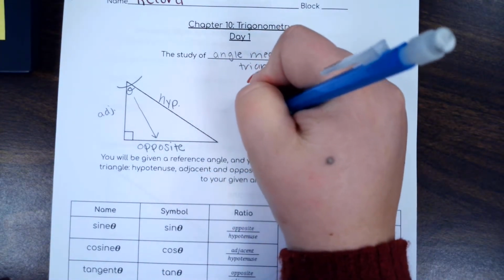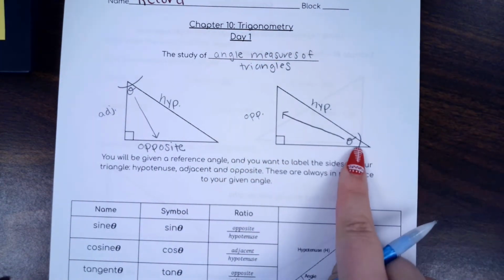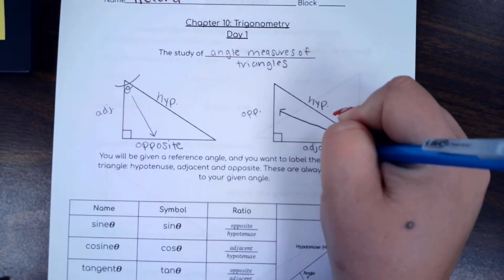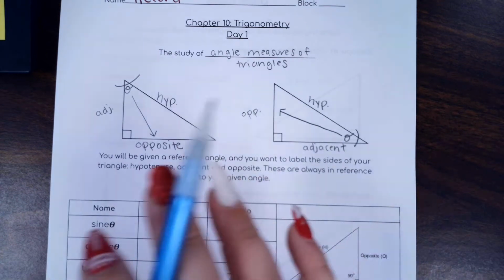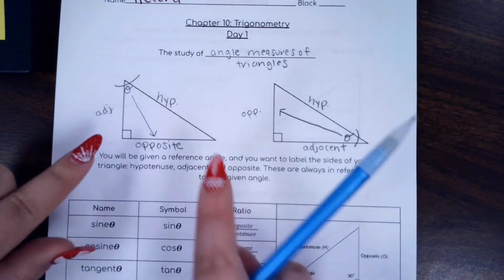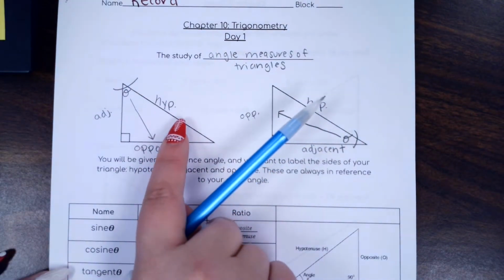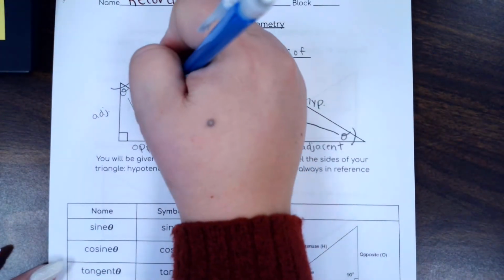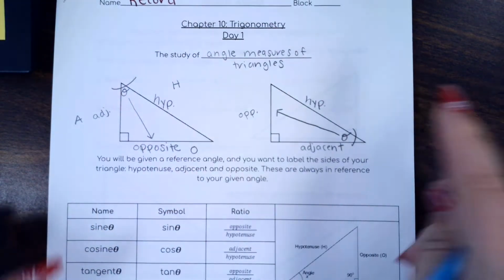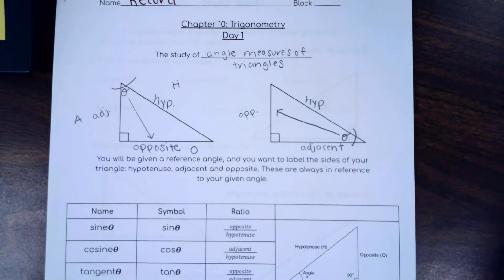So here is our opposite side this time. And then our adjacent side is actually this bottom one. So when you're trying to figure out these ratios that I'm going to talk about in a second, you want to make sure you label all three of your sides. I know some of us don't like to write a lot, so we could just do H, A, and O, just so you know which side you're dealing with.